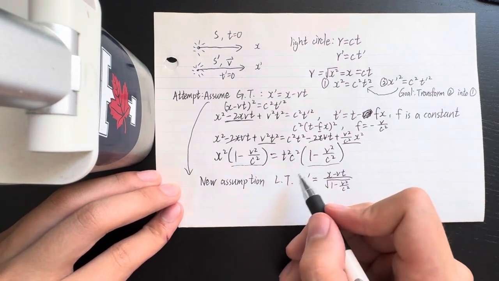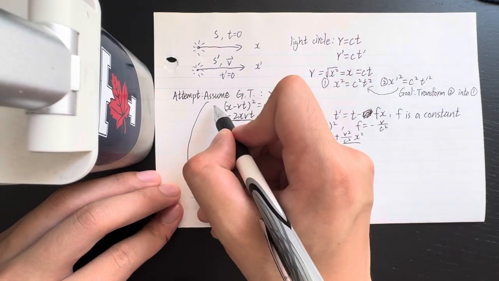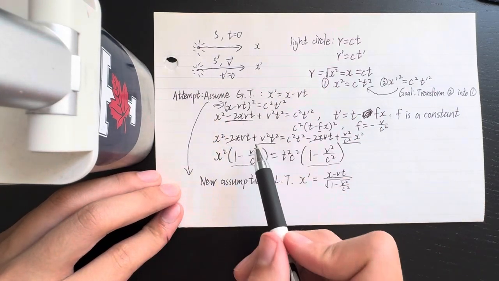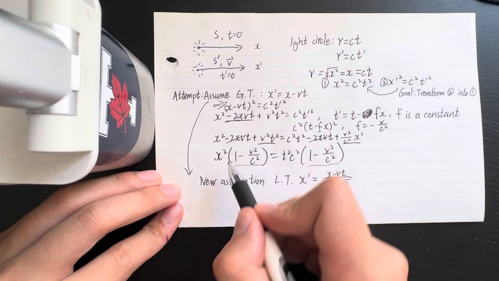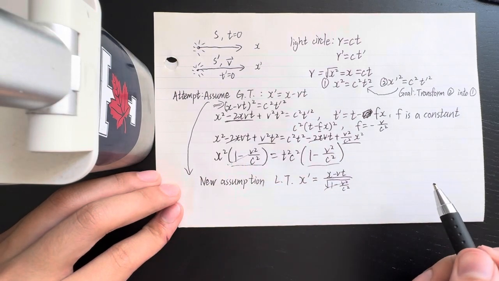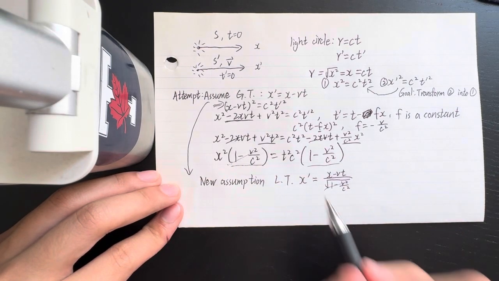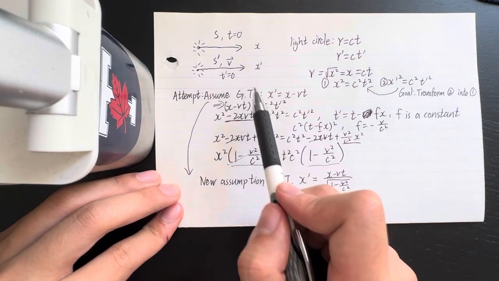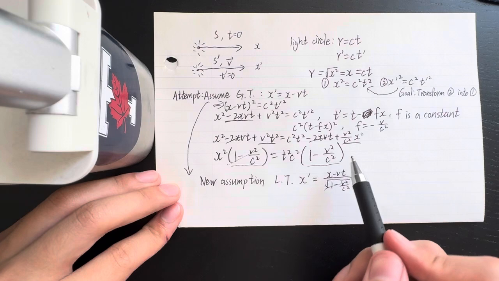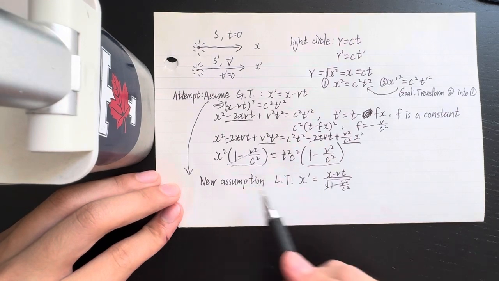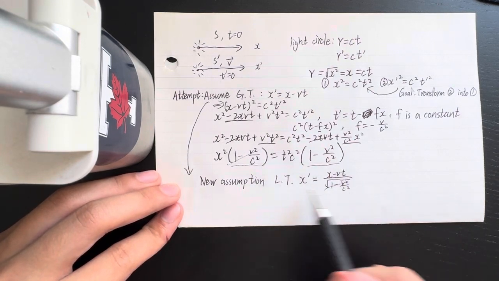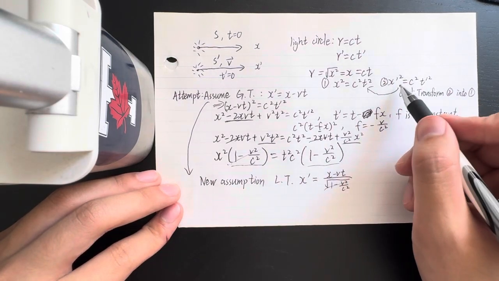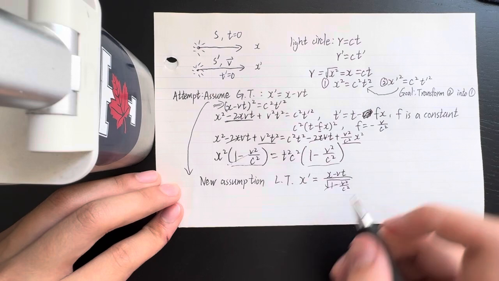If you assume this and you carry out all the algebra, so here you would replace this with the new LT, you will see that these two terms cancel out. This term and this term cancel out. So this is why this is the correct transformation. If you go ahead with the normal Galilean transformation, you're left with these two extra terms. But if you change your assumption to Lorentz transformation, which is this form, then these two terms cancel out. You successfully transform from 2 to 1. Okay, so that's how you transform x prime.